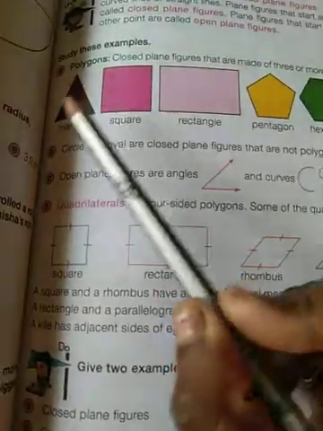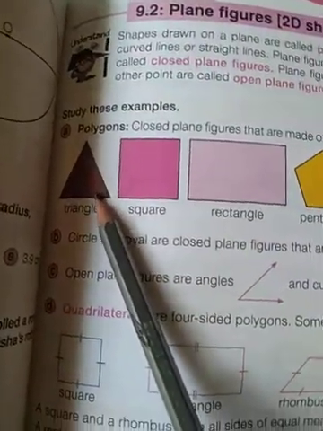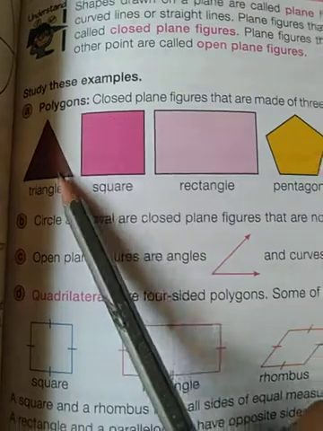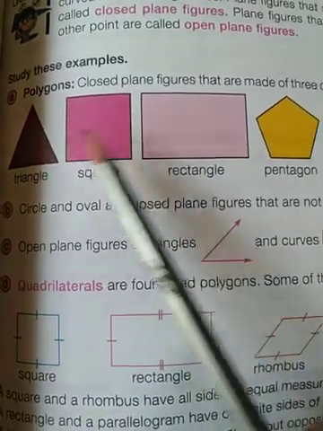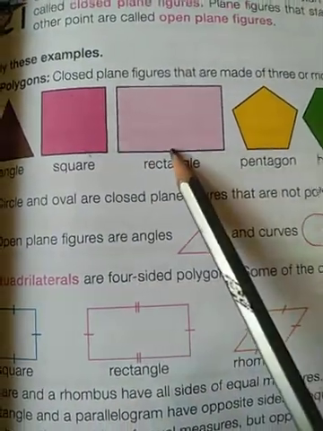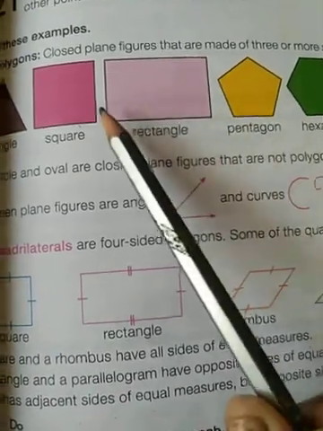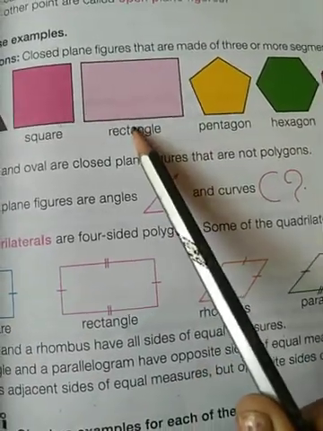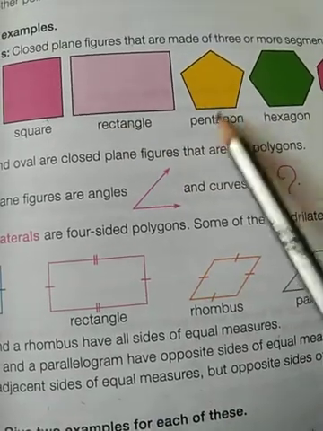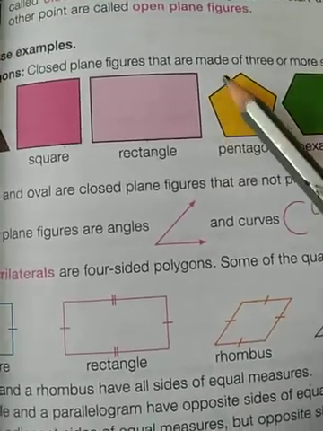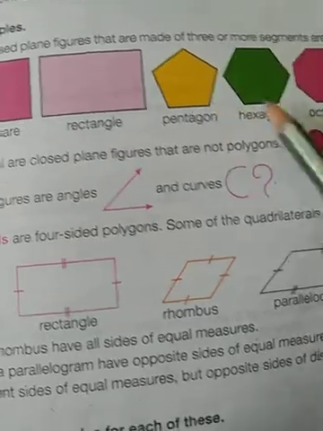Why do we call it a triangle? It has 3 sides, that's why we call it a triangle. Square, 4 sides. Square, rectangle, opposite sides are equal, called a rectangle. Pentagon, it has 5 sides, 1 2 3 4 5.